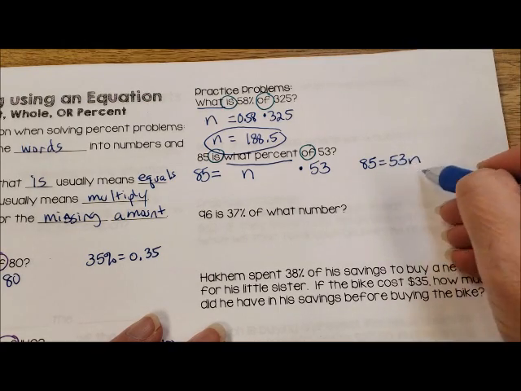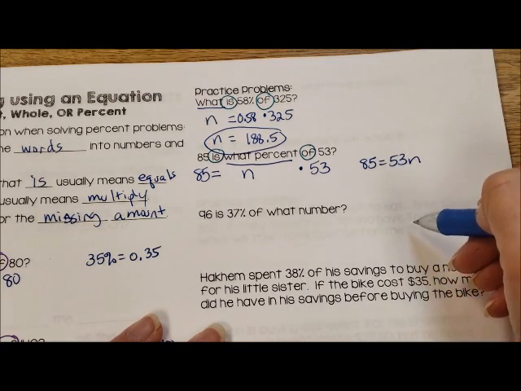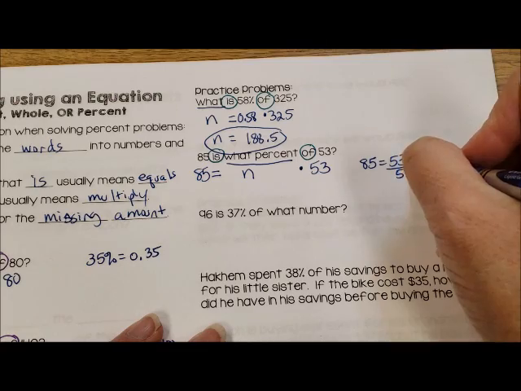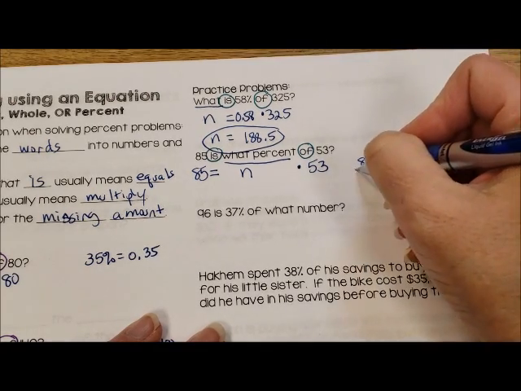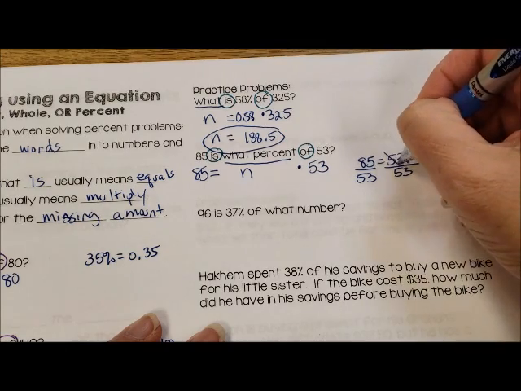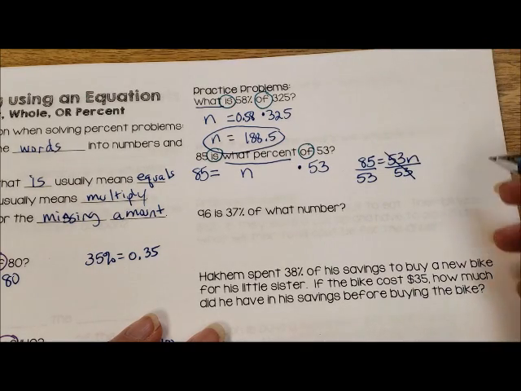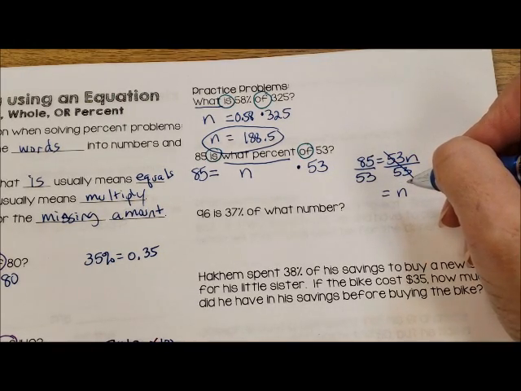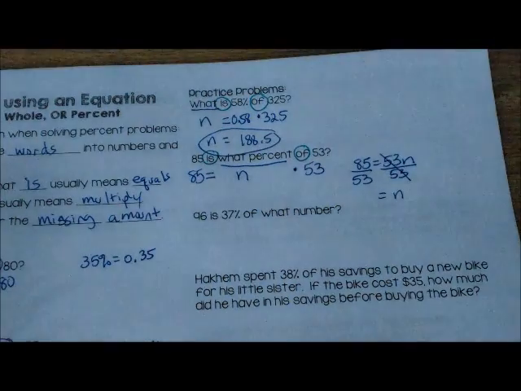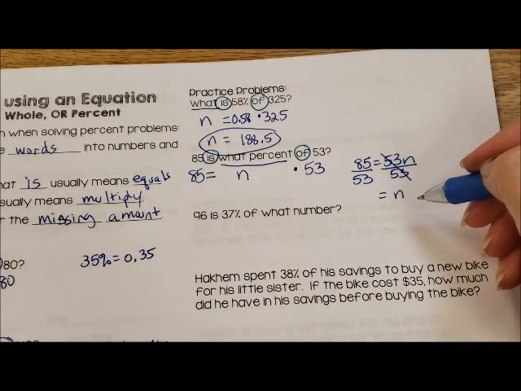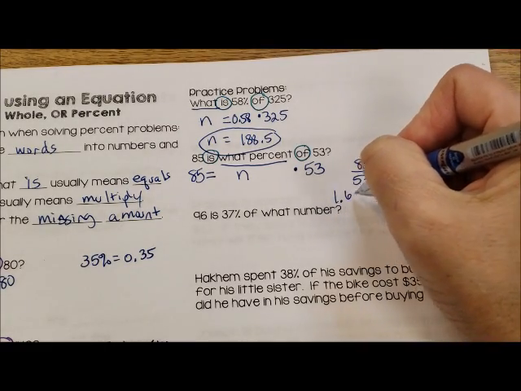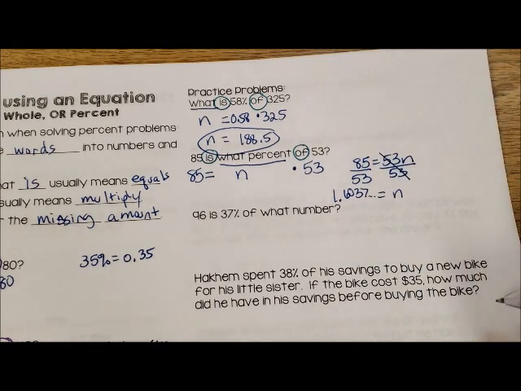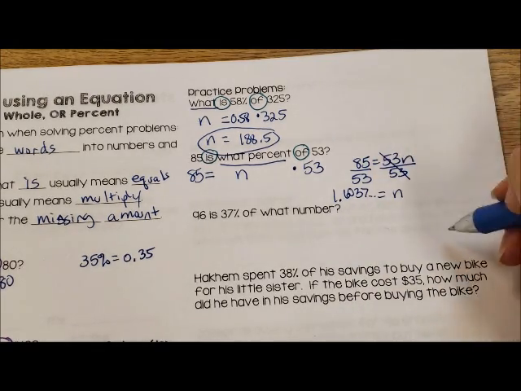Since I can't do this, I don't know what n is. This is where we use the inverse operation and divide. To undo this multiplication, I divide by 53. If I do it on this side, I have to do the same thing over here. So 53 divided by 53 leaves me with just 1, or n. And 85 divided by 53, that's something I need to do on my calculator. And when I do that, I get 1.6037. It keeps going, but I'm going to stop there. I don't need that much.